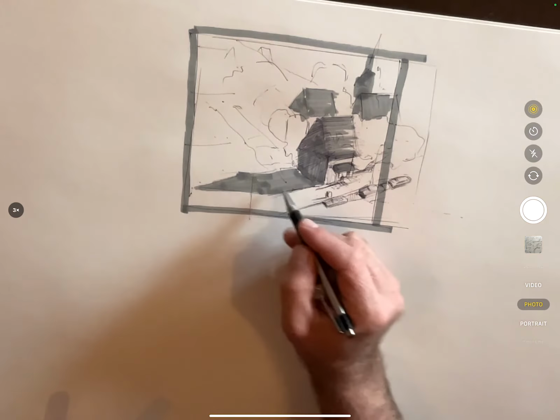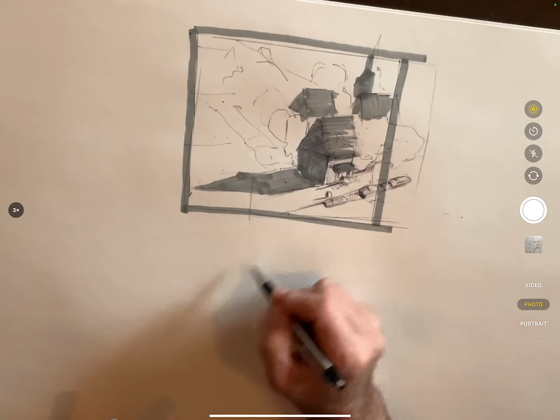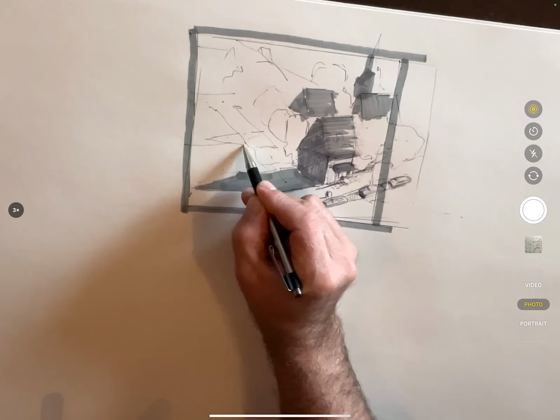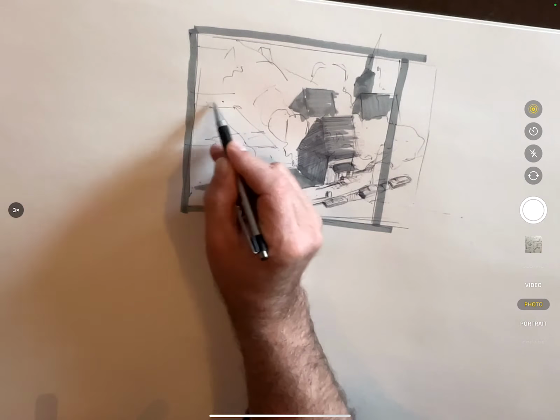All of which really leads me to this situation right here, which I like. You know how you can get shadows cast across the street? So that's kind of fun.